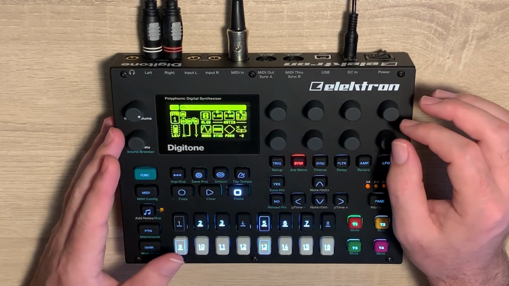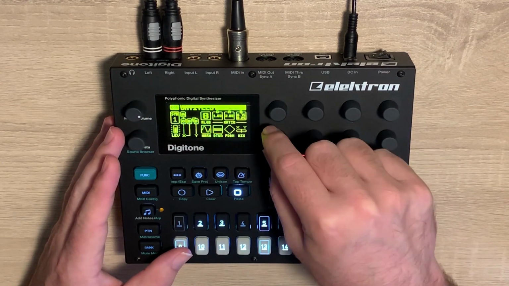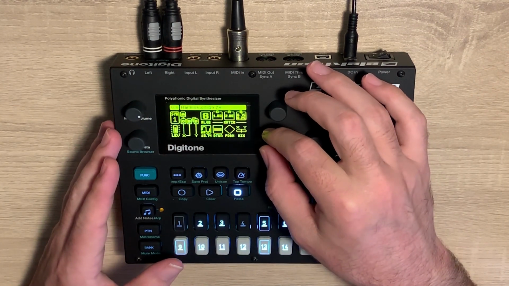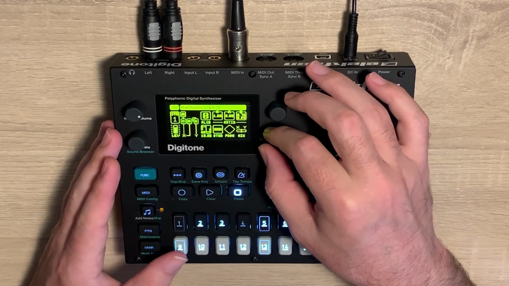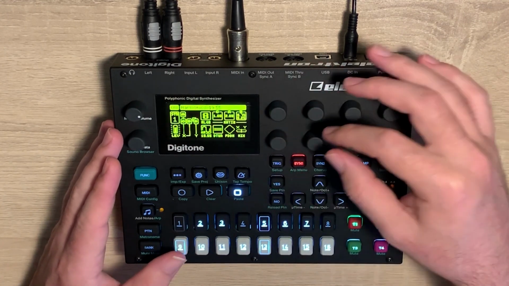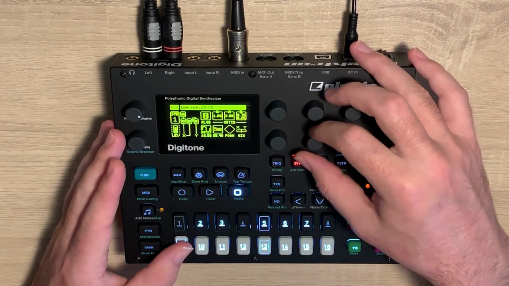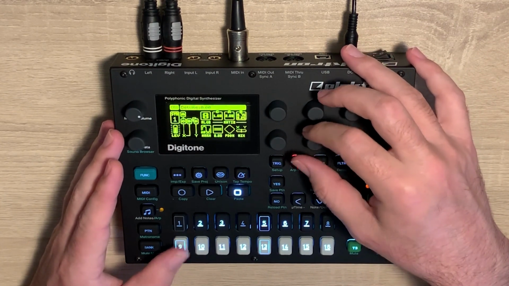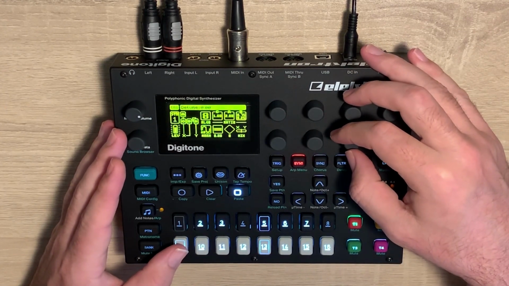I actually like this in the middle. And then you can change the harmonics. Sort of a wave folding like thing going on here. I like that. Detune. Feedback.